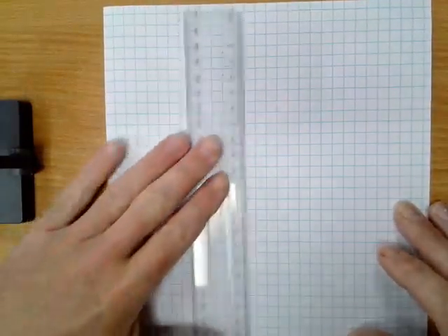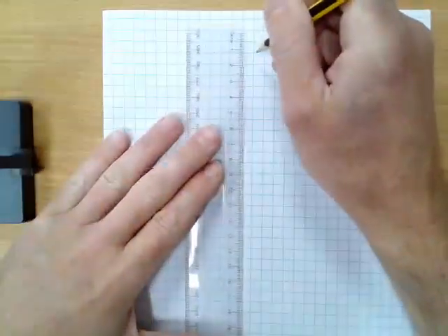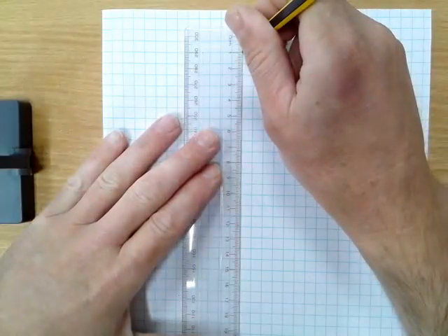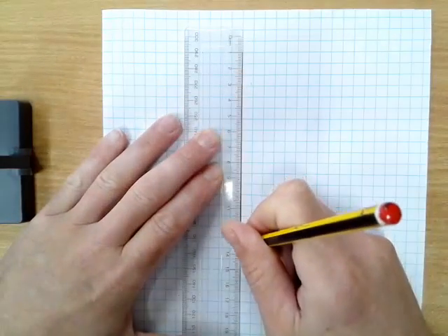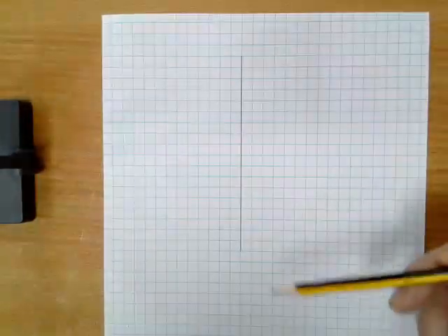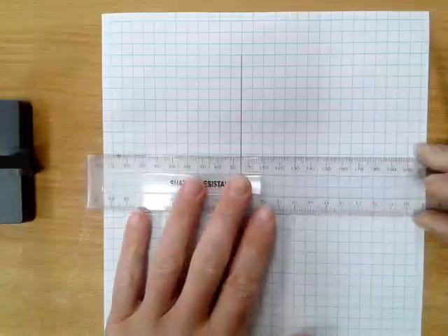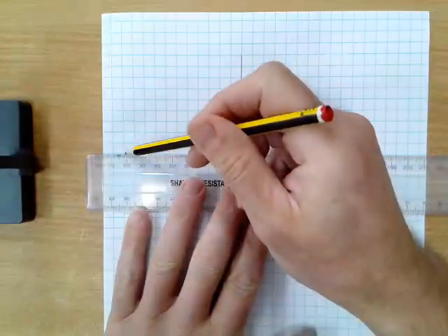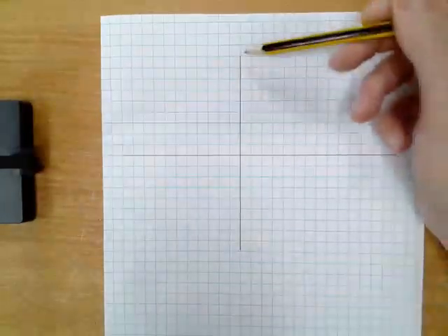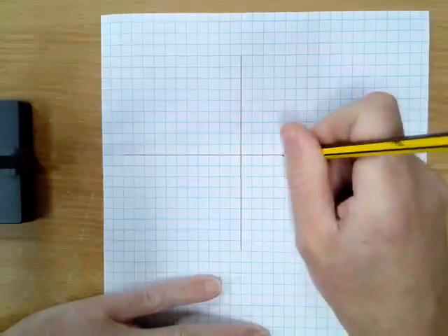Now, you should already know what a coordinate grid is, so the first thing I'm going to do is to draw one. It doesn't have to be too large, so I'm going to go probably 10 squares down, 10 squares up from the origin. So if I just draw a line across there like that, and I make that my origin, I need to go 10 squares down, 10 squares up. And I'm going to mark it off every 2.